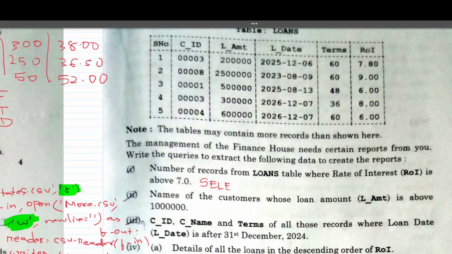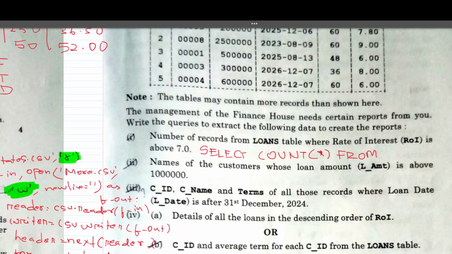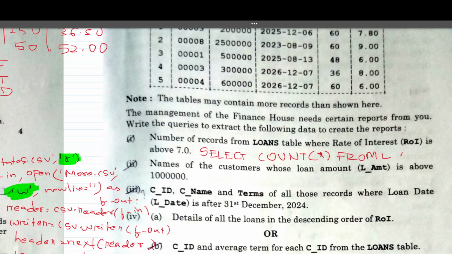So I will be selecting what needs to be printed. I need to count, right? The number of records need to be counted from loans, so definitely I will be using the count method. From everywhere it needs to count. From the table, what's the name of the table? That is loans, as given in the question.